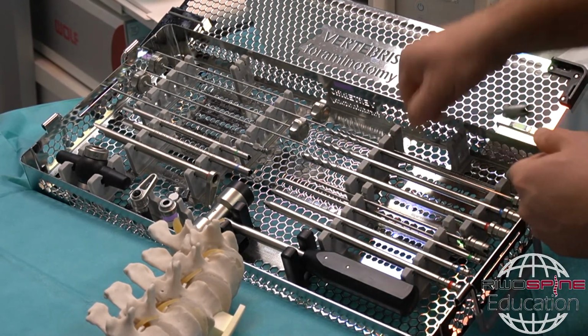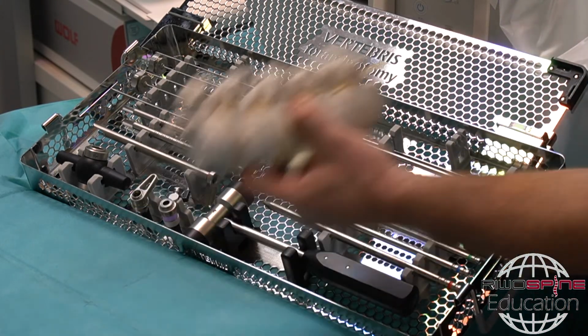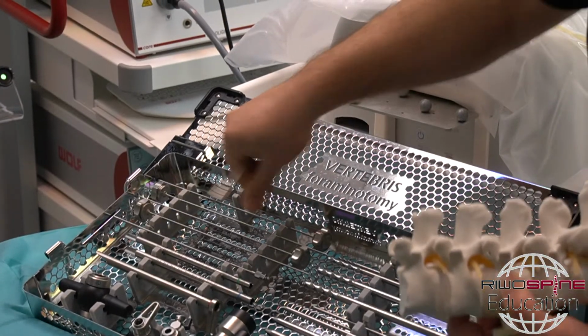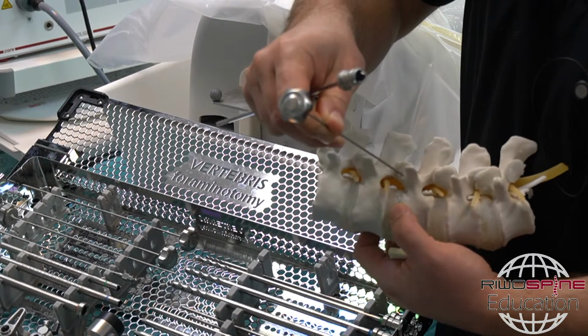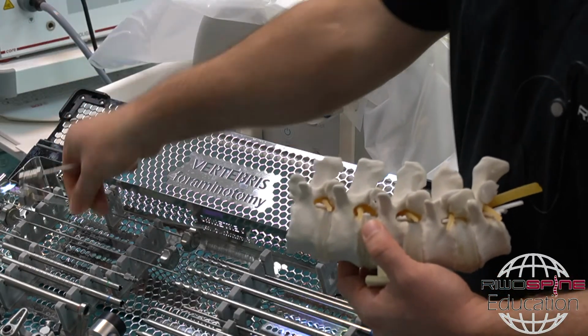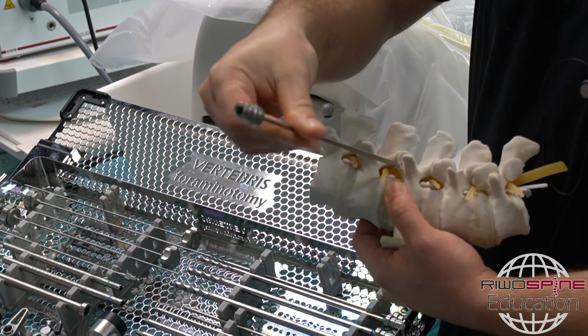There are two possibilities. First of all, if you want to dock on the bone, you can come with the needle or with the Jamshidi needle. You can dock on the facet joint or the bone, then guide wire, and then you can start with the front cutting burrs like that.